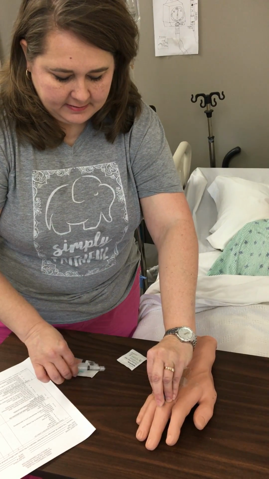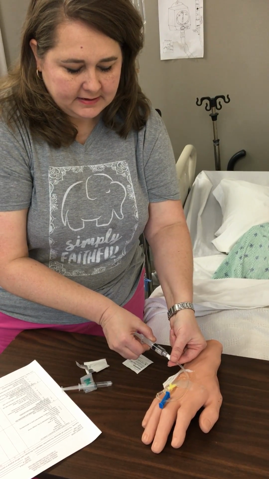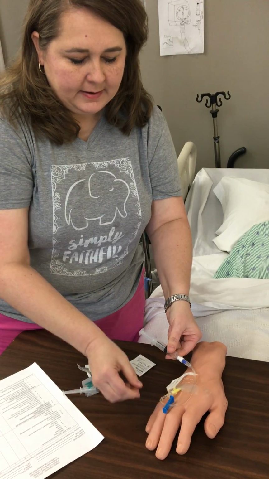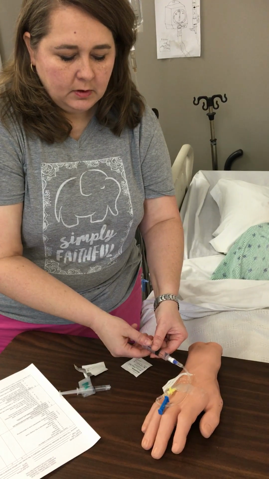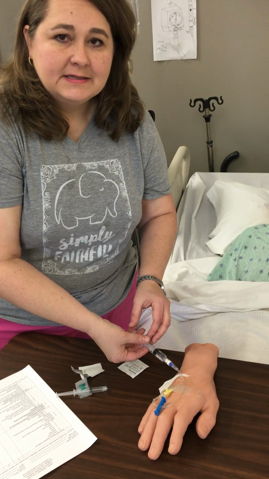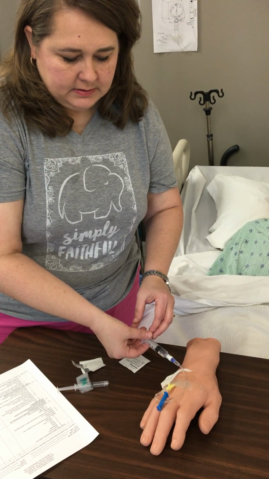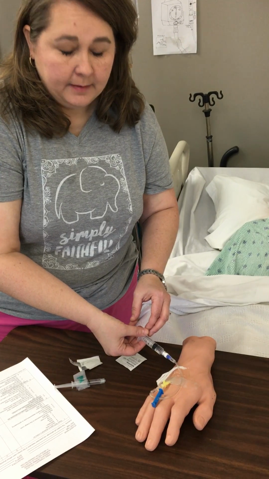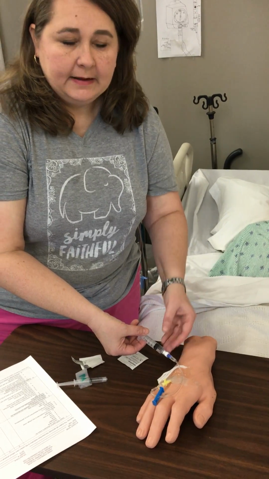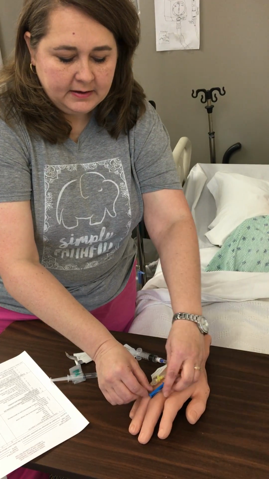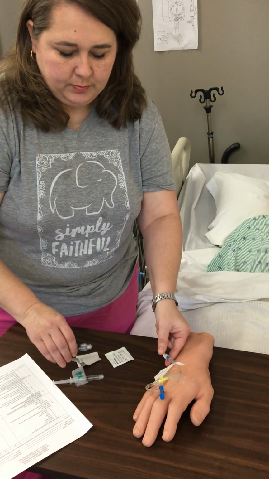Clamp my INT tube, or my pigtail. Apply my flush one more time, unclamp, and I want to flush at the same rate that I pushed my medication. So that should be a milliliter and a half over 1 minute. And we're going to time-lapse again. I want to clamp my pigtail or extension set and then remove my syringe.